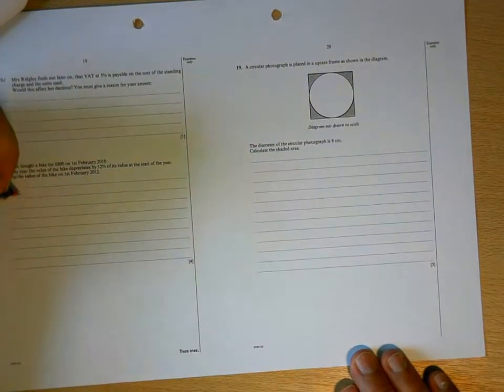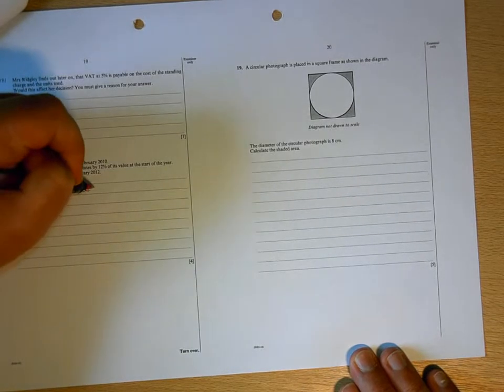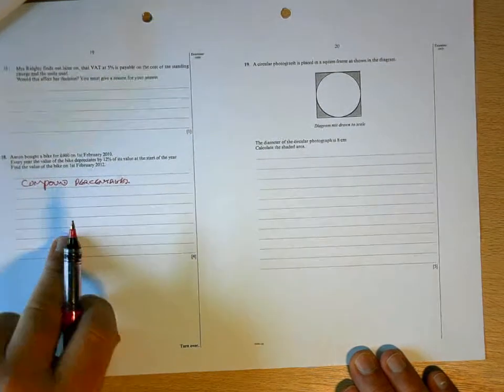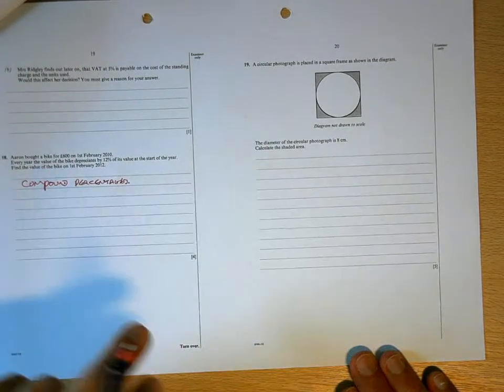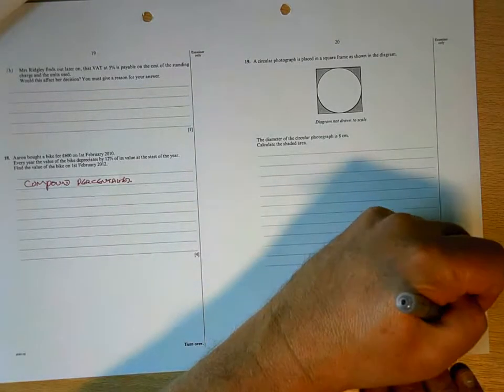This is compound percentages. Have a look at how I've done that and practice them if you think you need to. They're fairly straightforward, and you should have been able to have a go at this as well. 0 for the page.